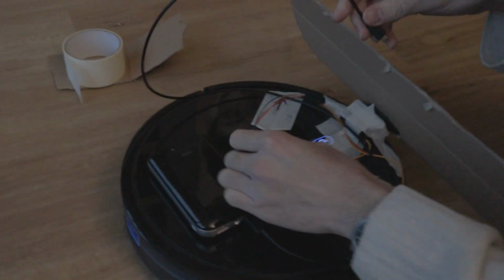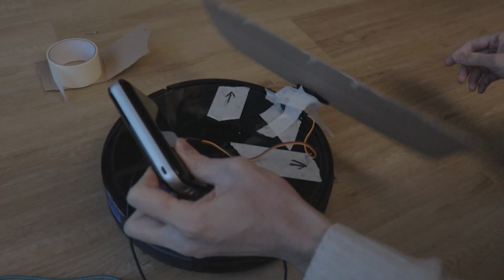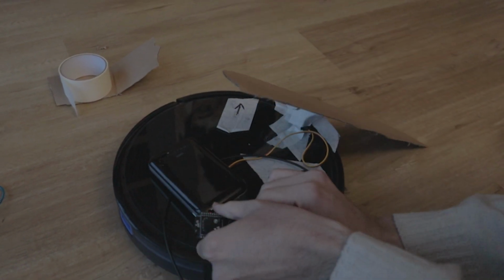So. This is so jank. Yeah. I turn it on. Ooh! Okay, so what's the issue here? It's 45 degrees. Okay, so the thing's a bit too big. Yeah. And it's also not secured at all.